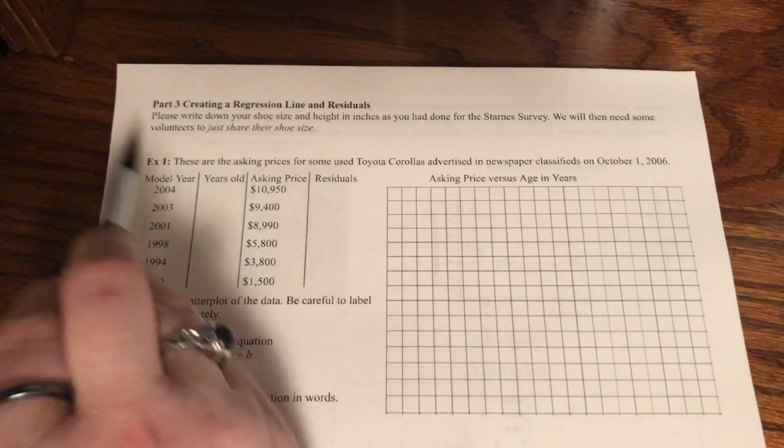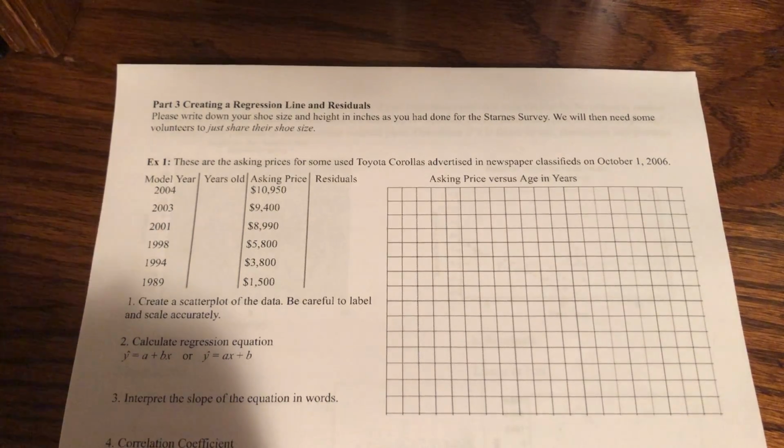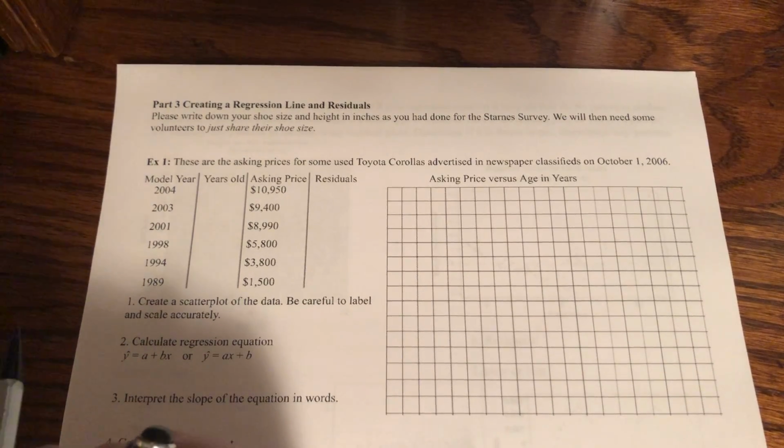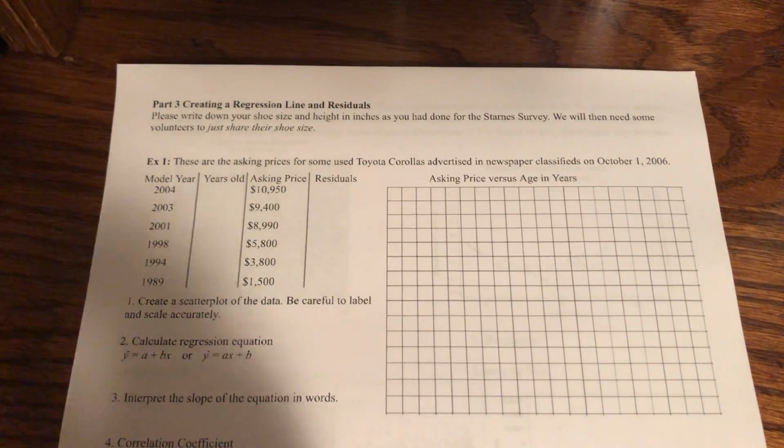Alright, so for this one I would like for you to write down your shoe size and height in inches as we had done on the Stars survey previously. And we're going to need some volunteers to share their shoe size.